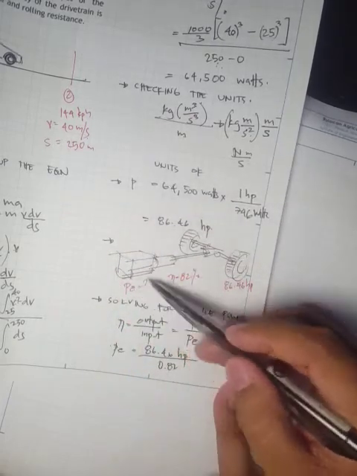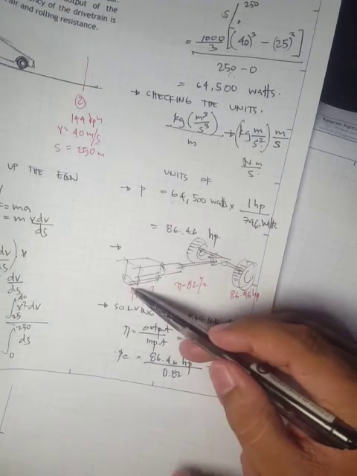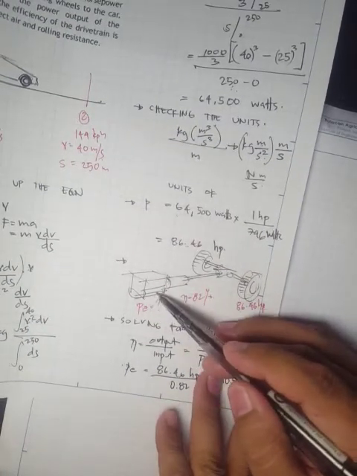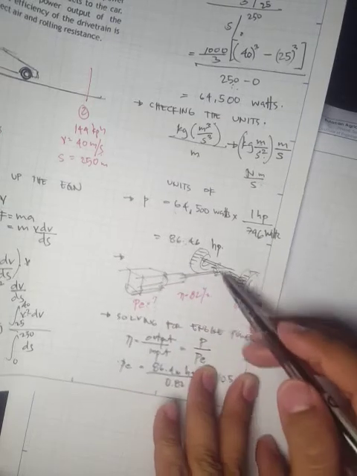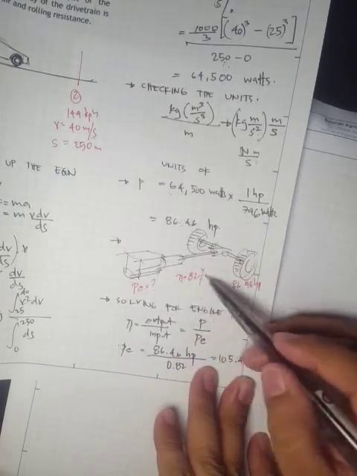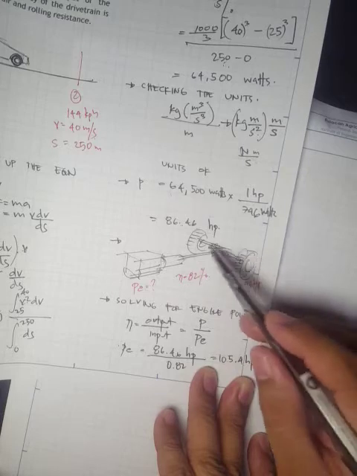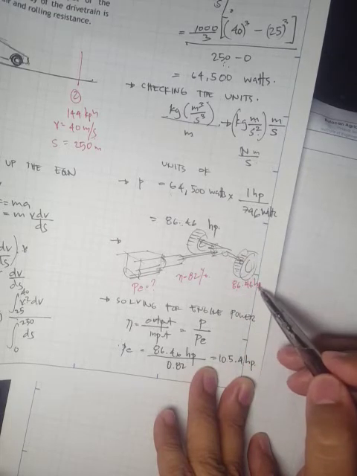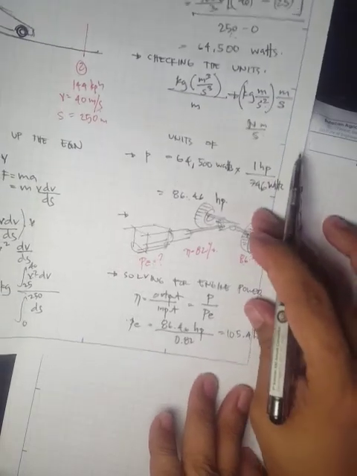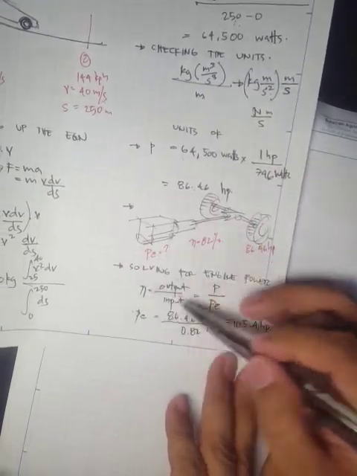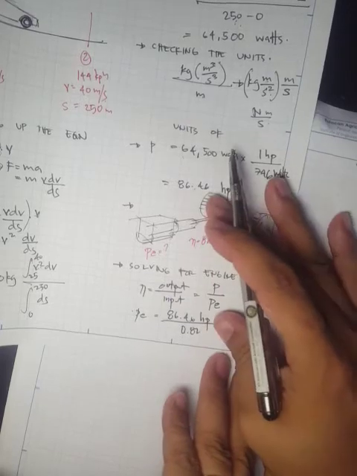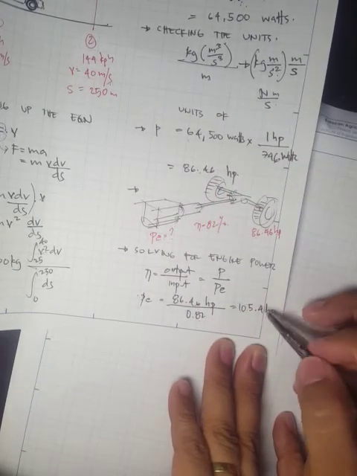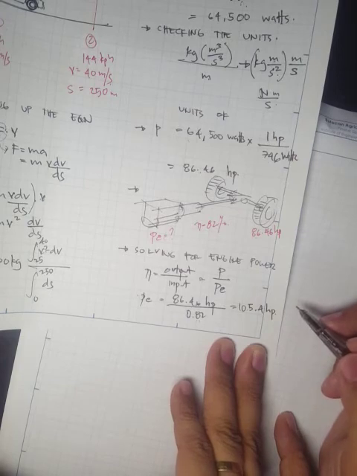This is the input power here, and it is transmitted through the drivetrain. Since we have efficiencies, we have losses, so we have a reduced available power here. Solving now for the engine power, we use the efficiency relationship: 86.46 divided by the efficiency is equal to 105.4 HP.